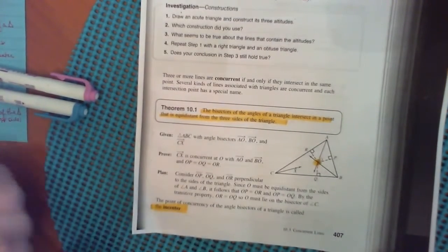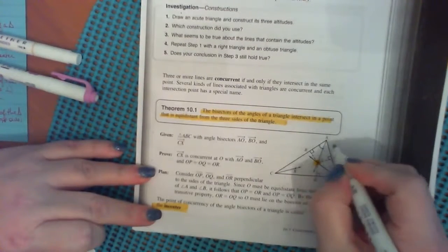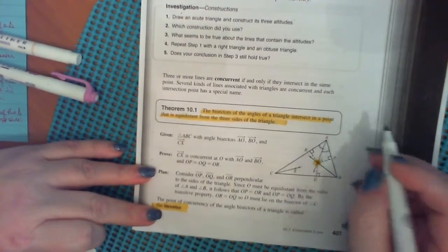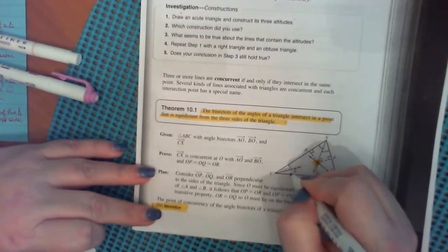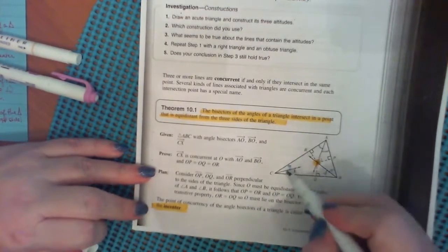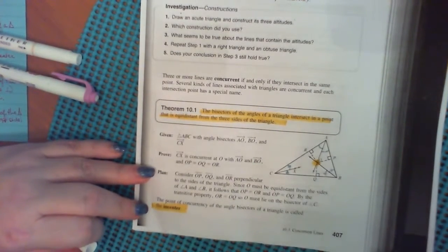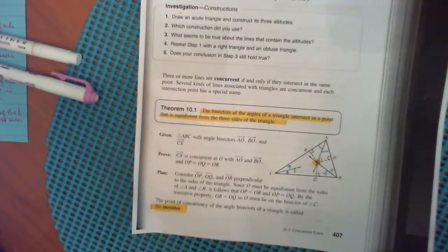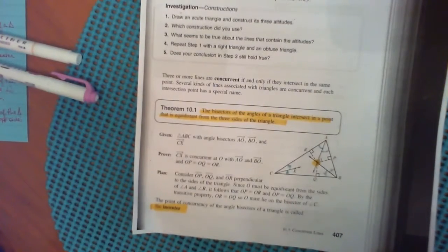They call them bisectors of the angles, which is what it did. It changed this angle up here, and it cut it directly in half. It cut this angle directly in half. It cut this angle directly in half. And where they all cross happens to be called the incenter. So you have to keep in mind that bisectors of angles form the incenter.